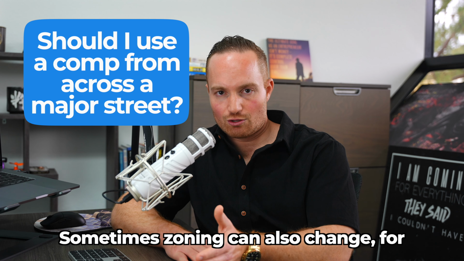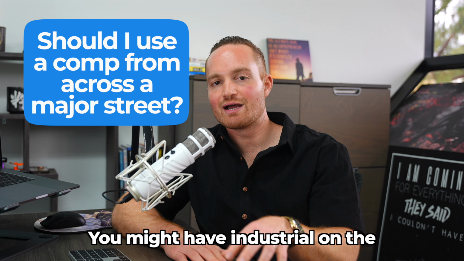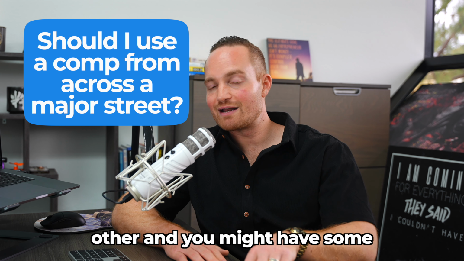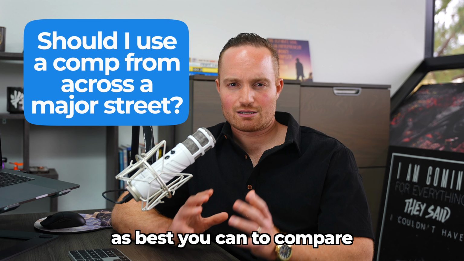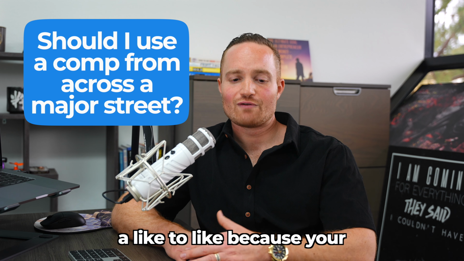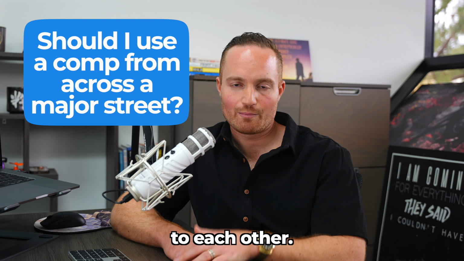Sometimes zoning can also change. For example, you might have commercial properties on one side, industrial on the other, and some residential mixed in. So you just have to do as best you can to compare like to like, because your values can be skewed significantly if you're not comparing the right properties to each other.